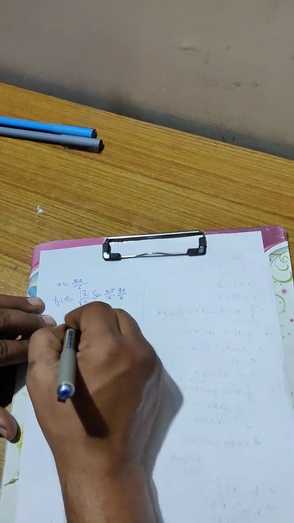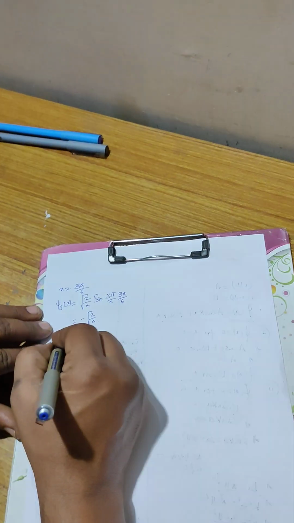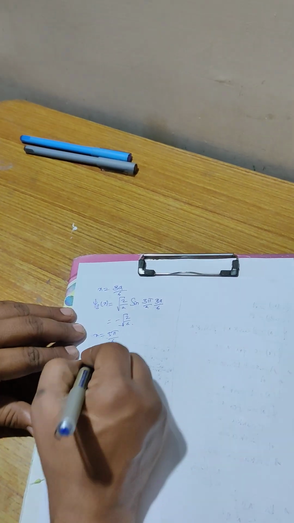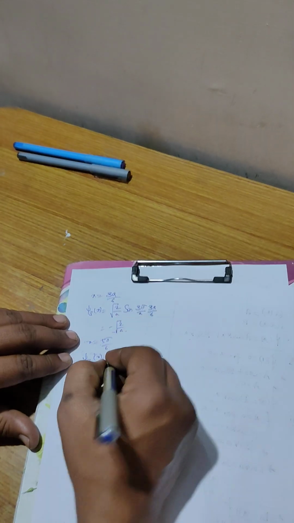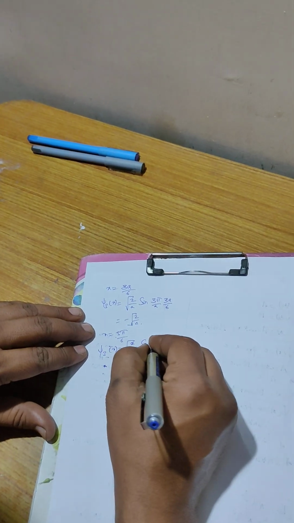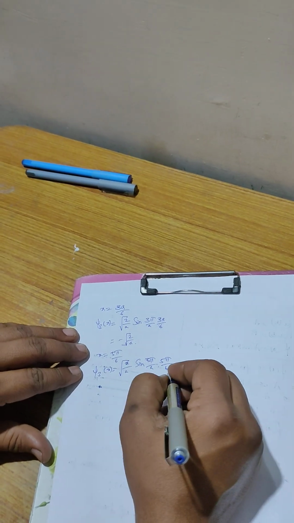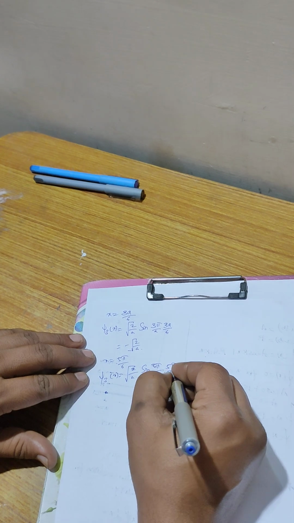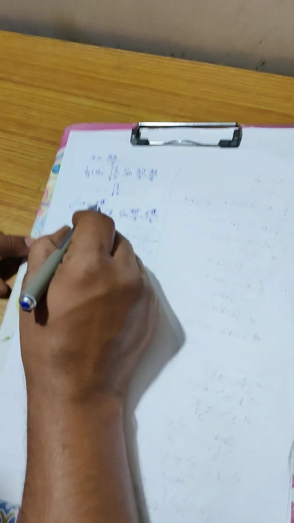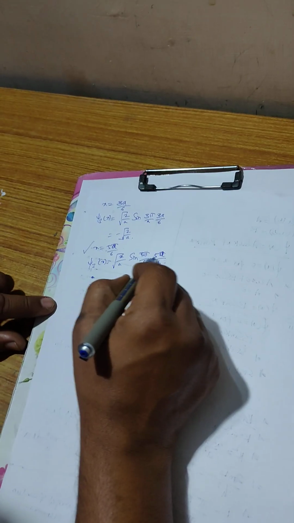Sine 3 pi by 2 is minus 1, so it becomes root over 2 by a in magnitude. Now at x equal to 5a by 6, we get psi 3 of x equal to root 2 by a into sine of 3 pi by a into 5a by 6.